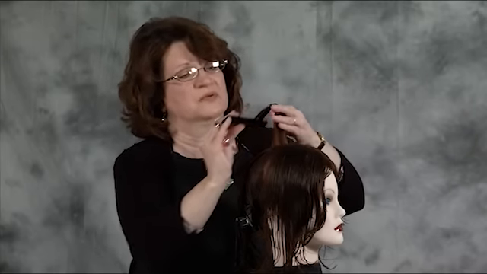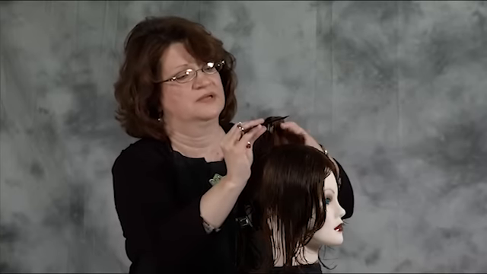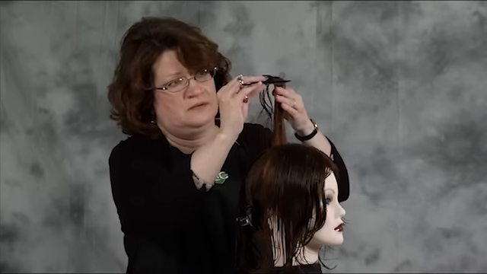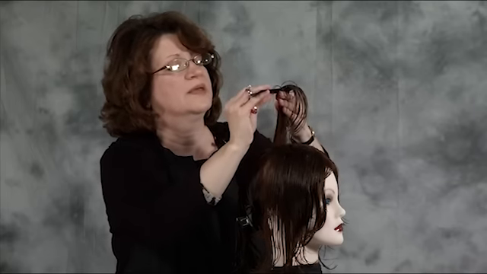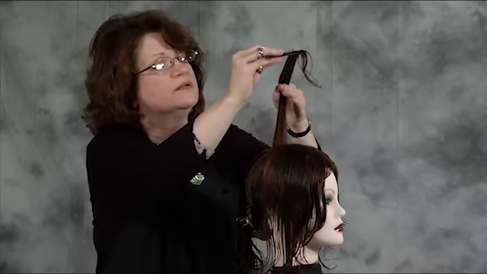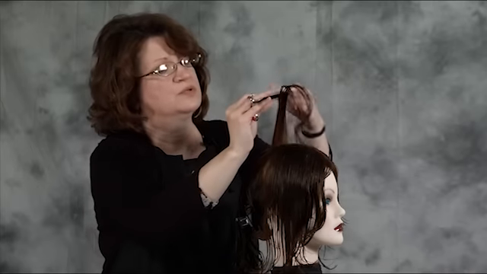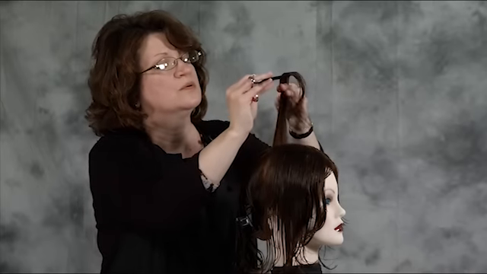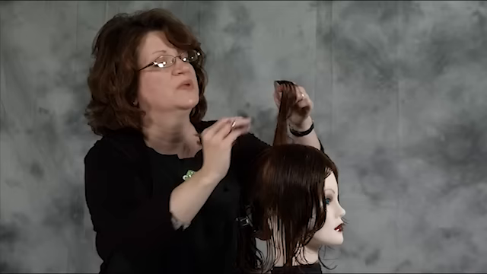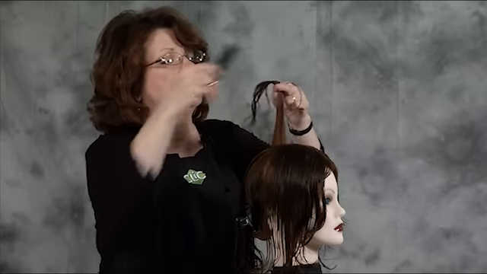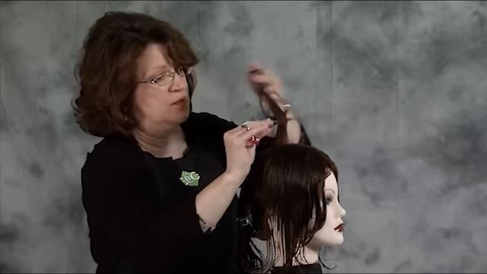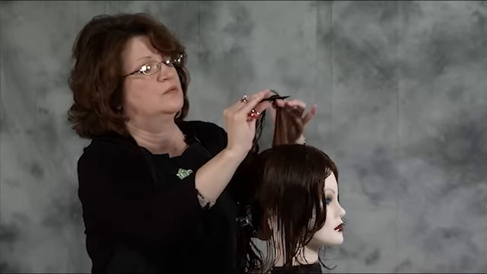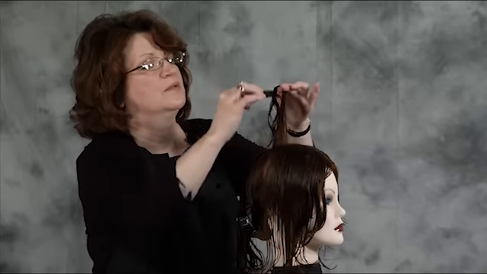And again, the guide, we're going to repeat our steps. The guide is held at the 90 degree. And the hair that you're bringing up to the guide is combed to that guide. So you want to be able to see your length that was established in the front. There it is.